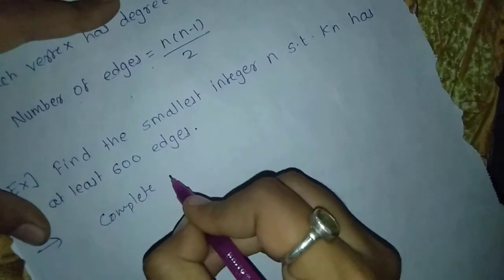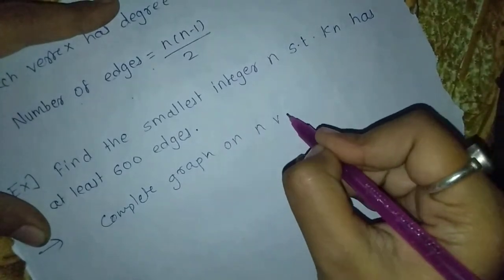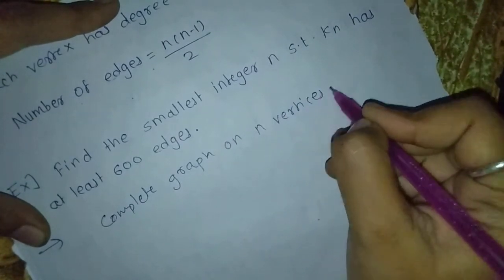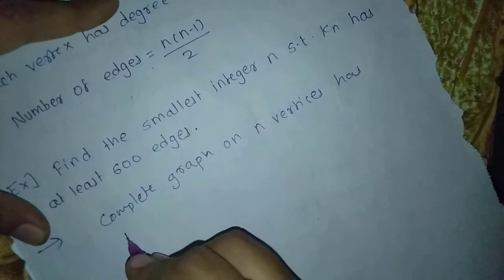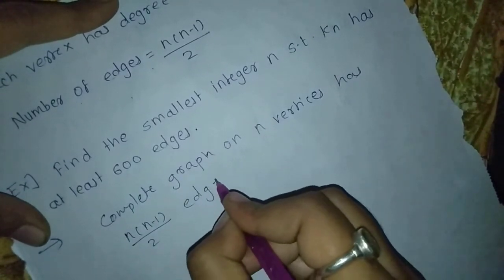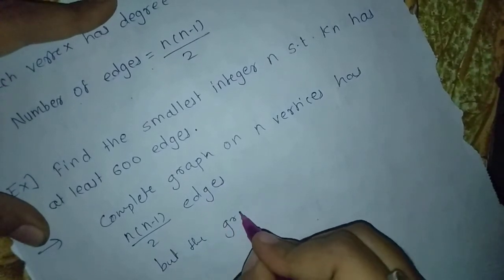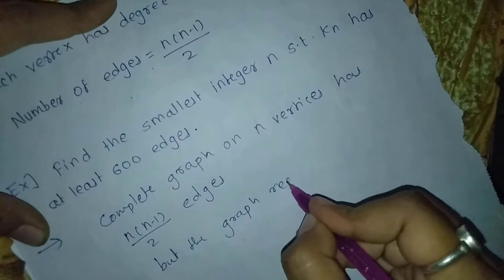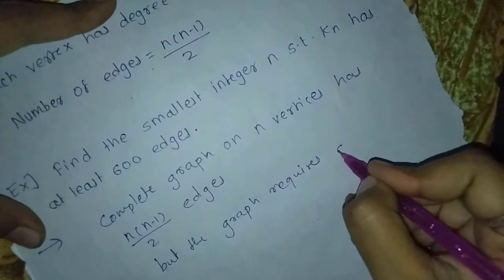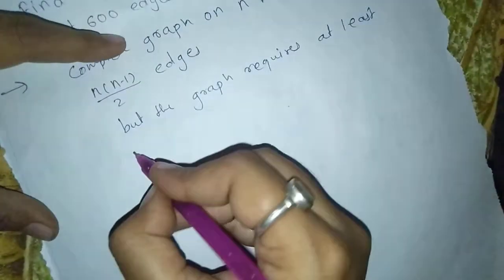First, for the solution, a complete graph on n vertices has n into n minus 1 upon 2 edges. But the graph requires at least 600 edges.